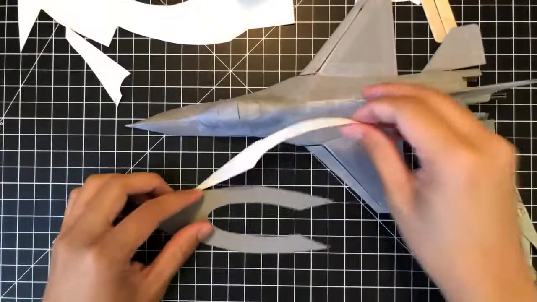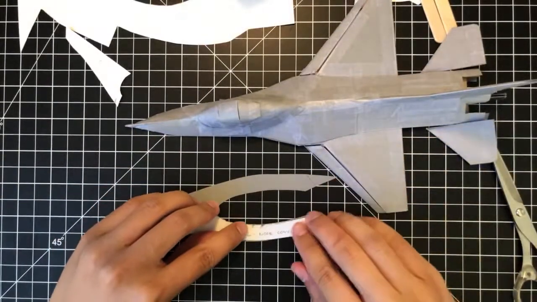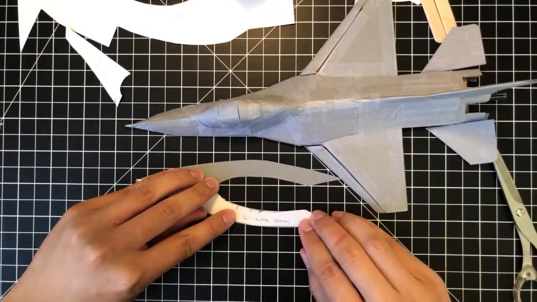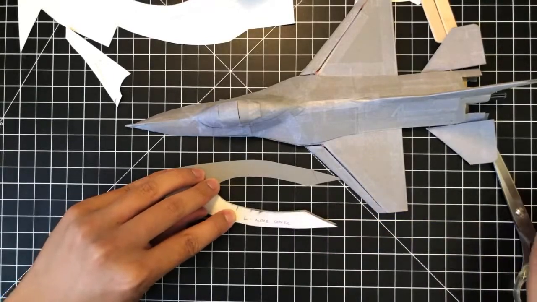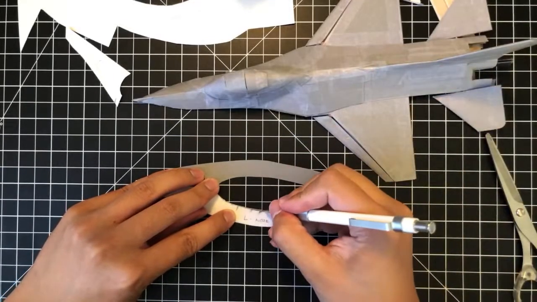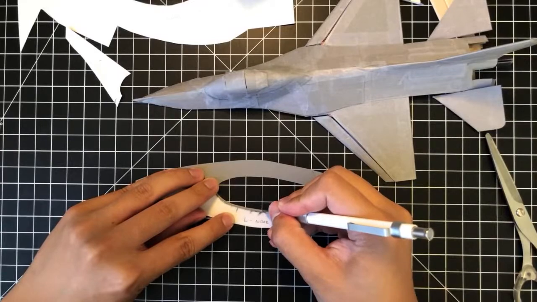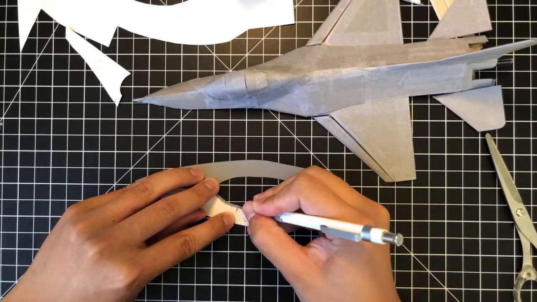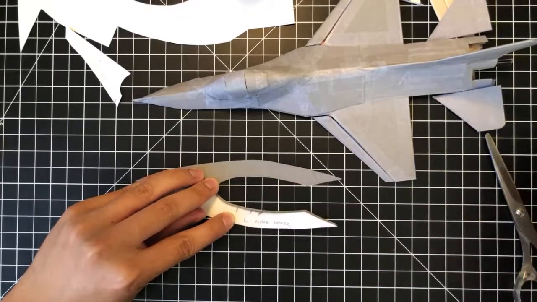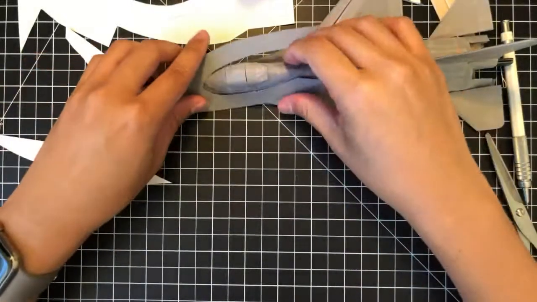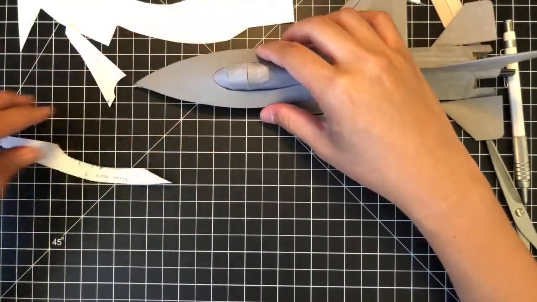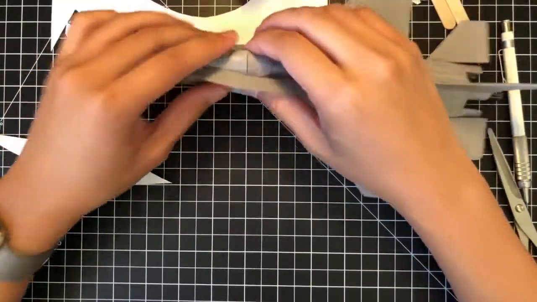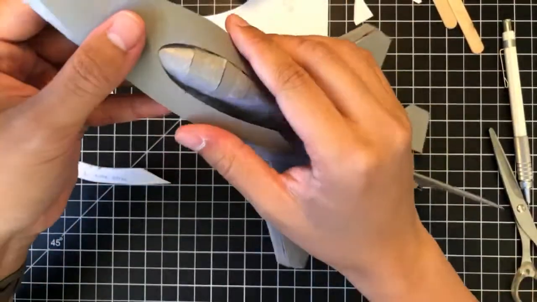But before I do the final assembly here, I'm just gonna mark out where the 3 panel lines are. Just very, very subtly, so that we have a method to line up the final piece here.